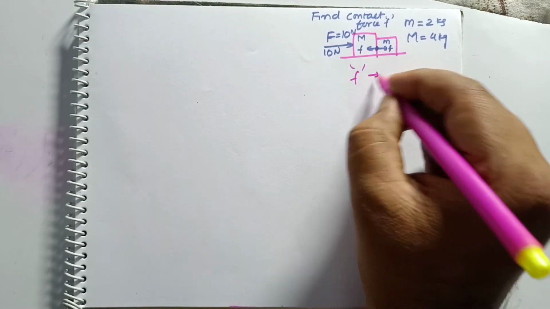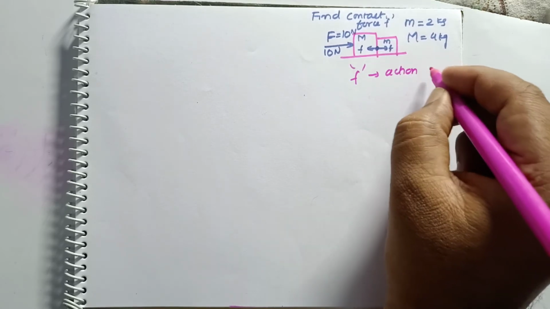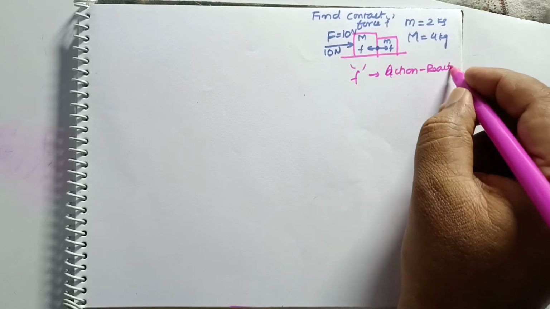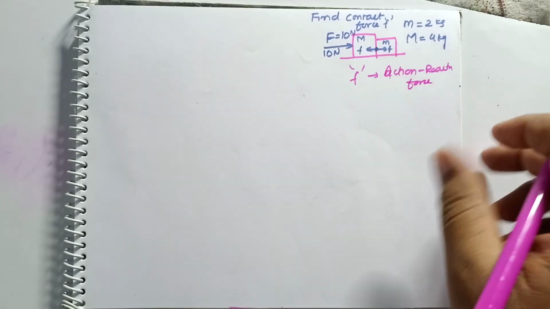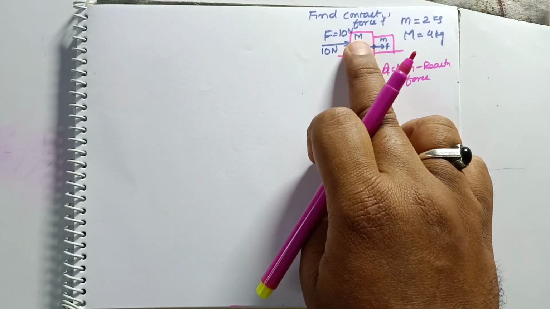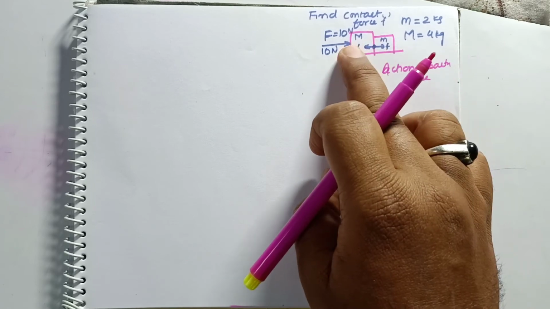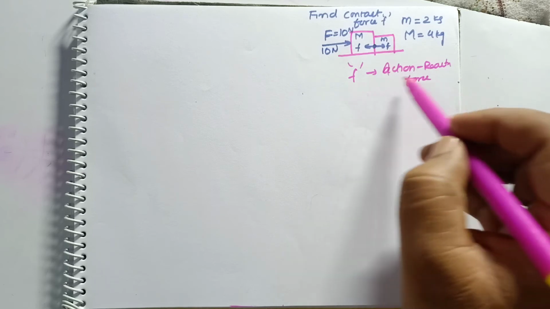See, small f is the same on both sides because these are action reaction forces. These are called action reaction forces here. Action reaction forces are always going to be the same. According to Newton's third law, the force the larger block applies on the smaller block, the same force the smaller block will apply on the larger block. Understand?